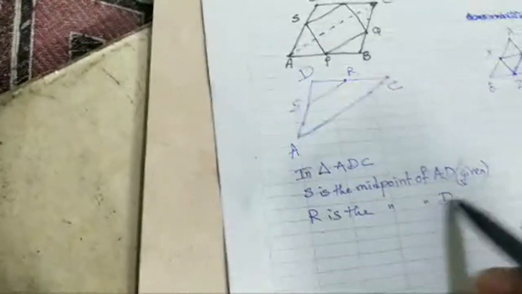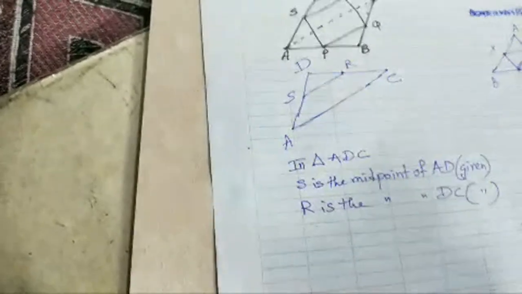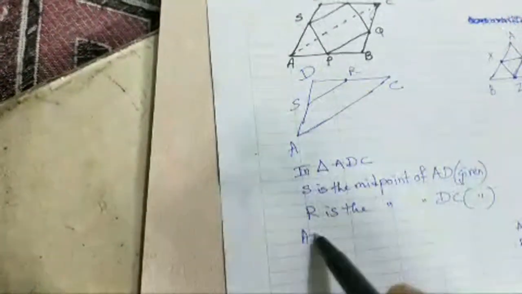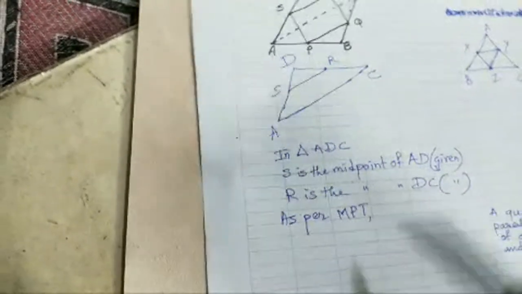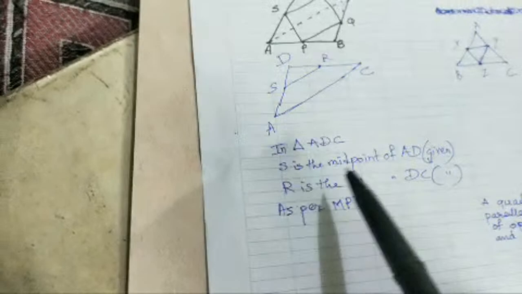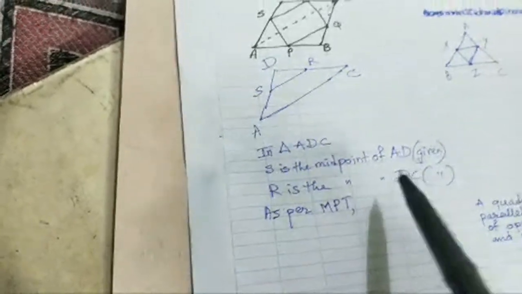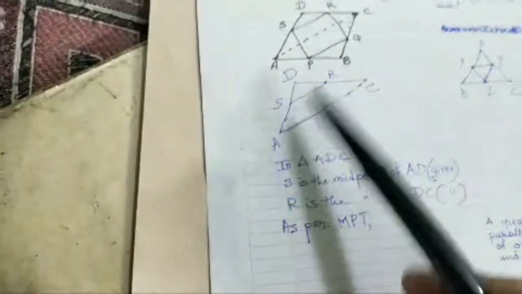And R is the midpoint of DC. It is also given. So as per the midpoint theorem, the line segment joining the midpoints of any two sides of a triangle is parallel to the third side. So SR will be parallel to AC.